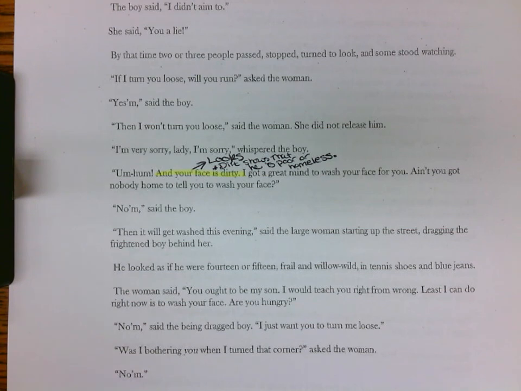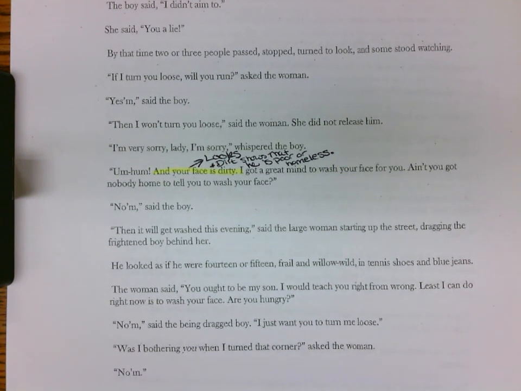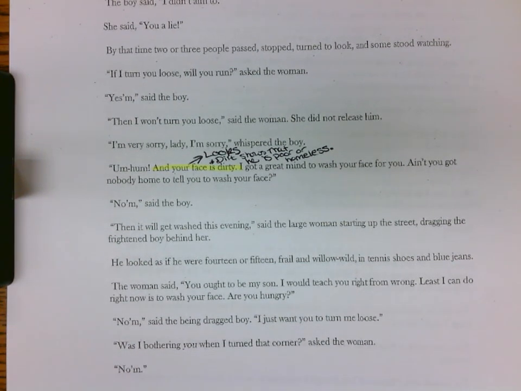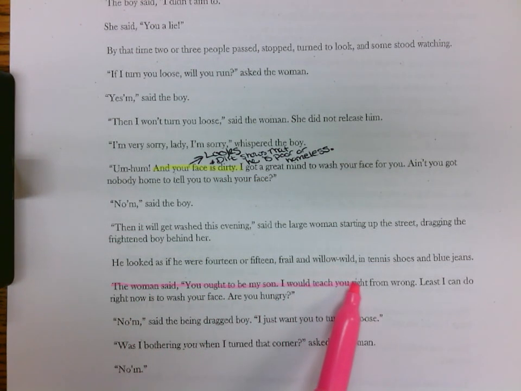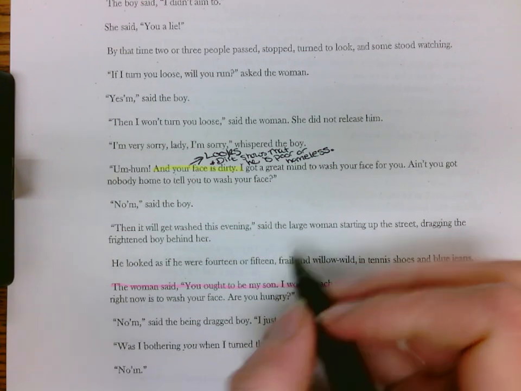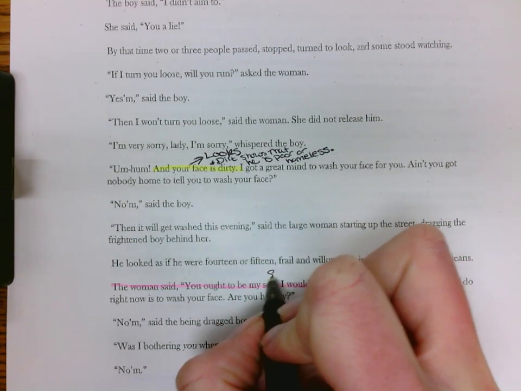Okay, so now I will do one for Mrs. Jones. So I'm going to go down here. The woman said, "You ought to be my son. I would teach you right from wrong." So I'm going to do this for one of my other terms. I'm going to pull this to show why she is a static character.